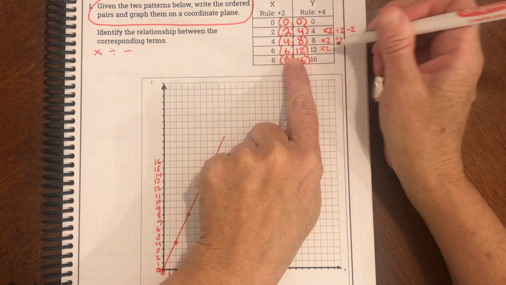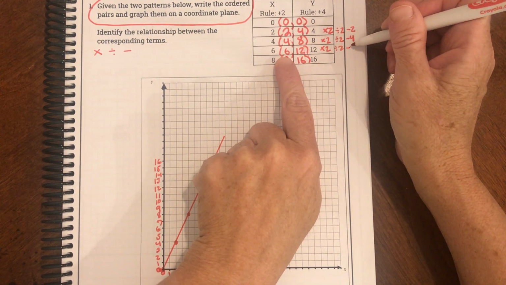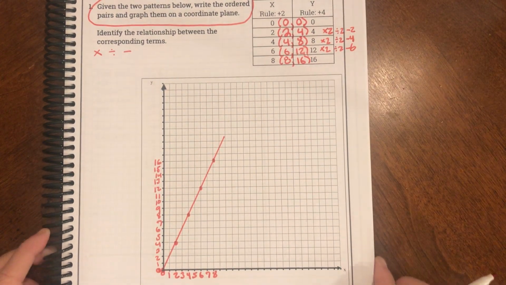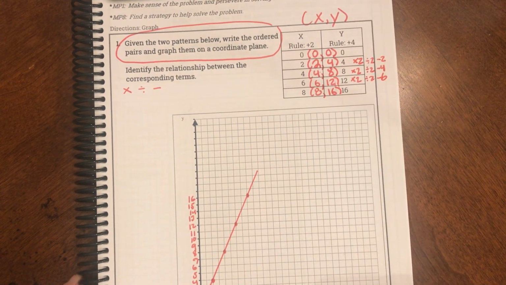6 times 2 gives me 12. 12 divided by 2 gives me 6, and the difference is 6. And I think I have enough to go off of right there. So because I had 3 different patterns, I can have 3 different answers. And again, if you need to, you can look back to page 137.